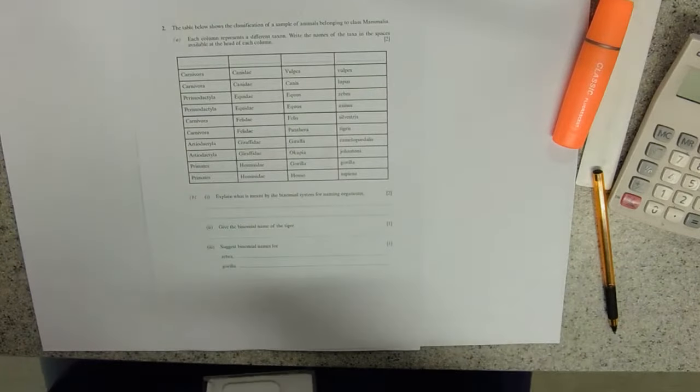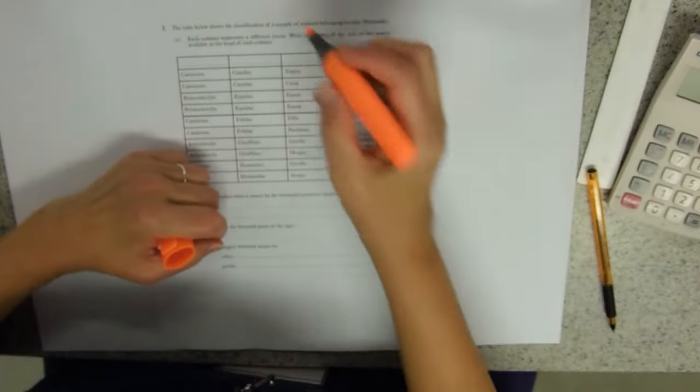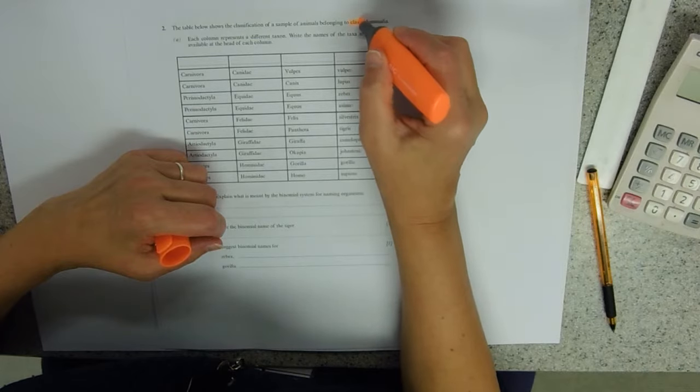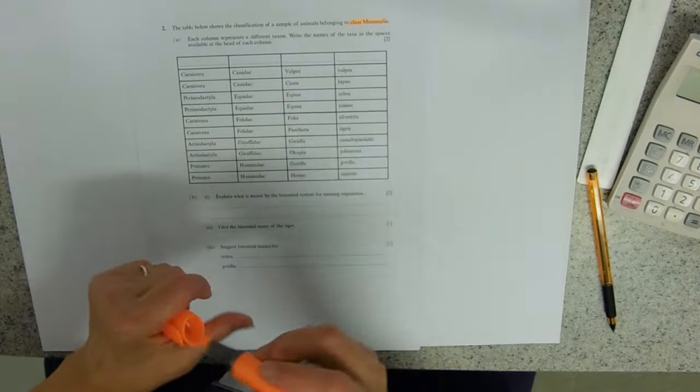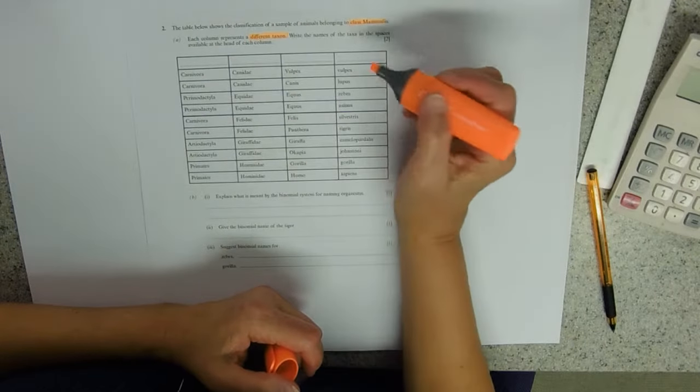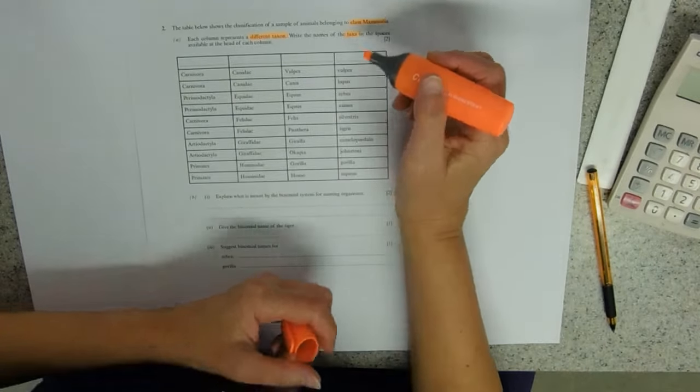Okay, this is the component 2 task booklet. This is question 2. Still on my favourite subject, classification. Love it. So, the table below shows this classification of a sample of animals belonging to class Mammalia. Each column represents a different taxon. Write the names of the taxa.